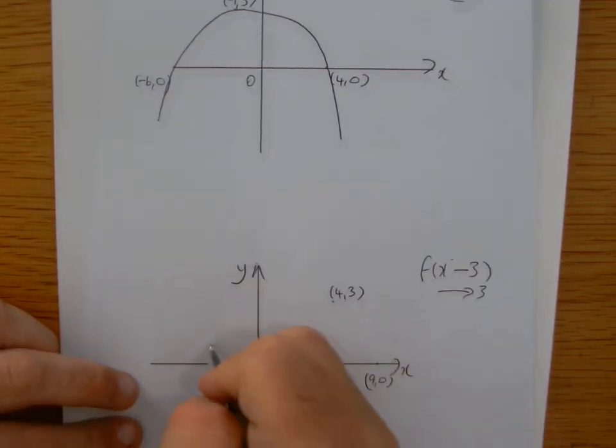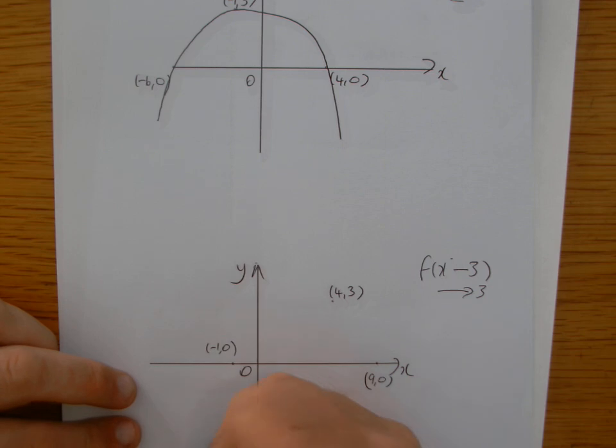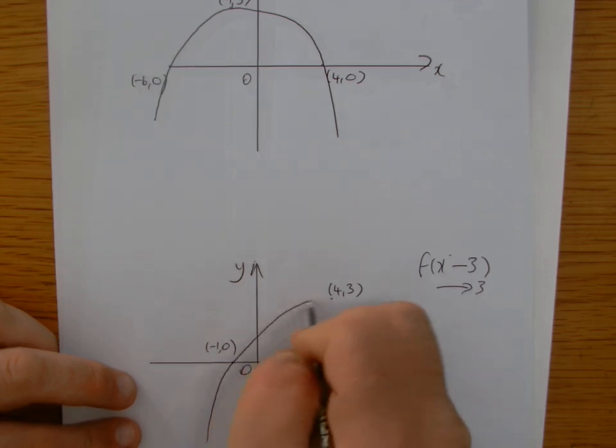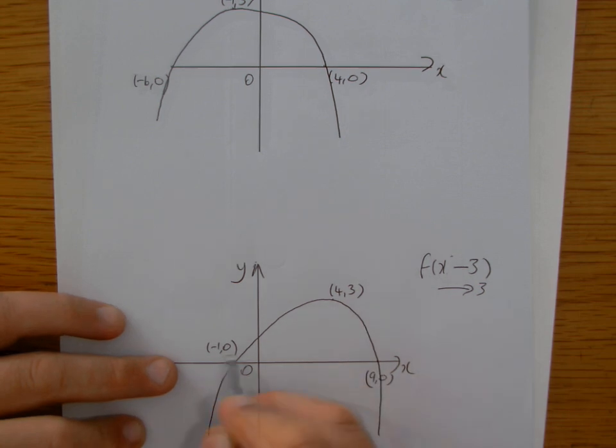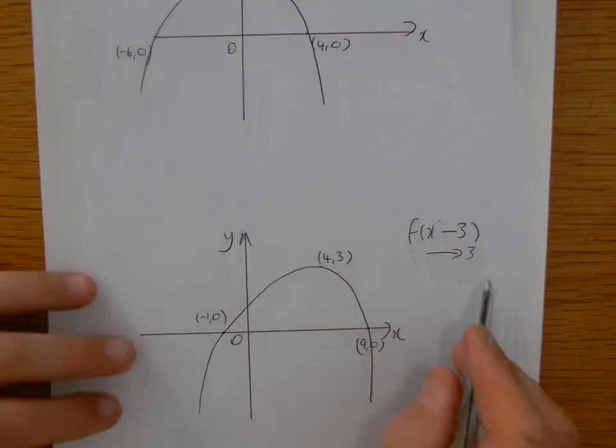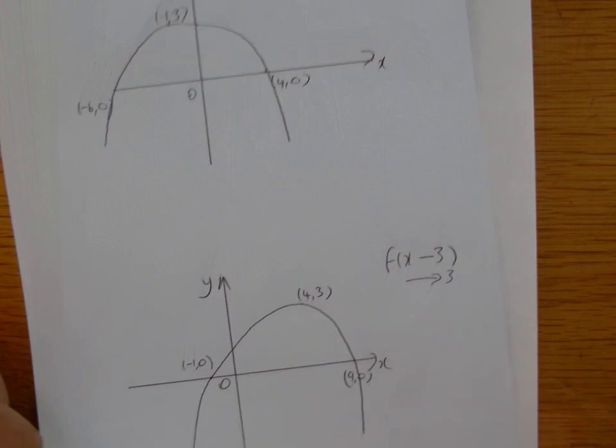So we draw a curve as best as we can. I'm obviously rushing this here now, but you can take your time on this. And we get then the coordinates where it's shifted to the right by 3.